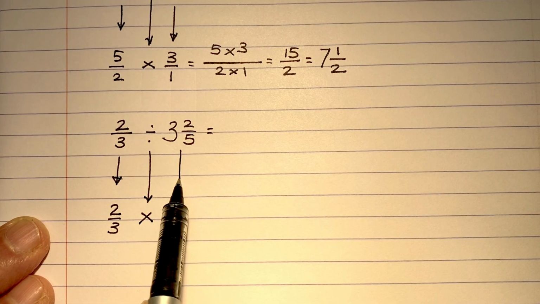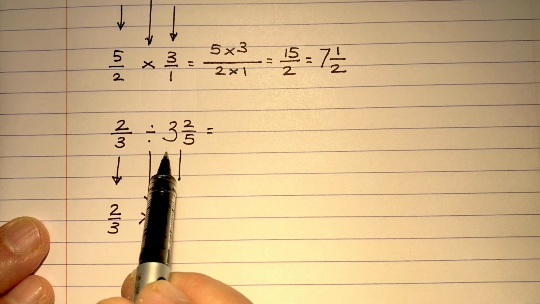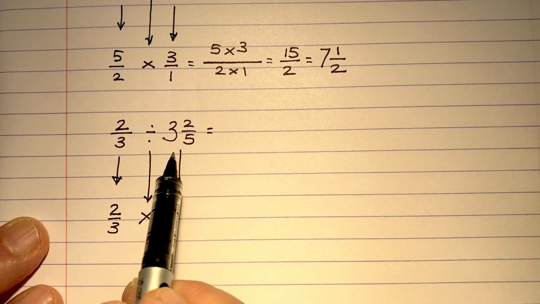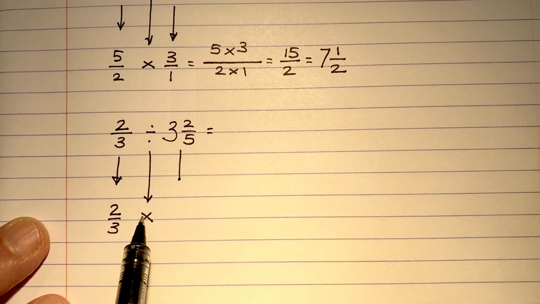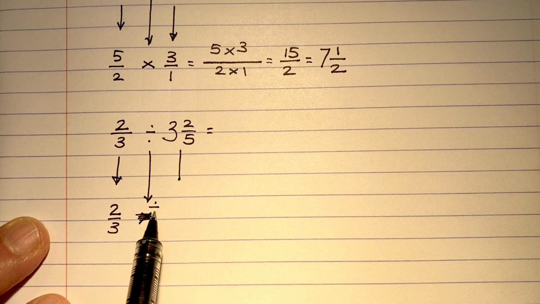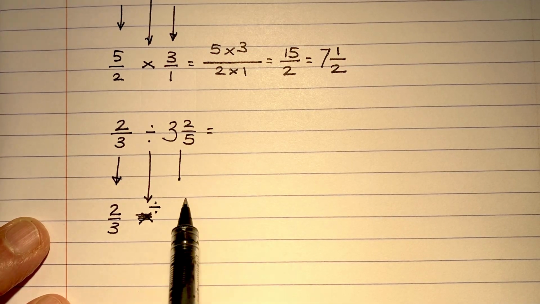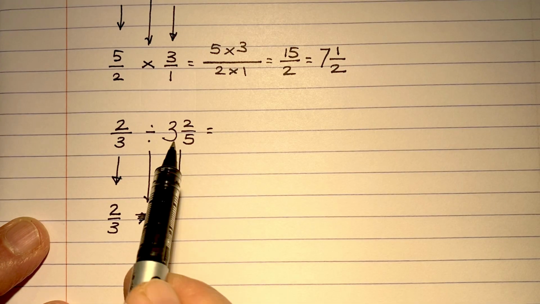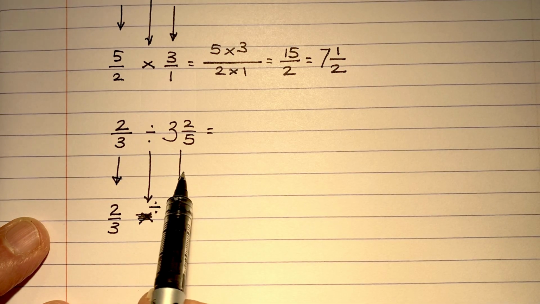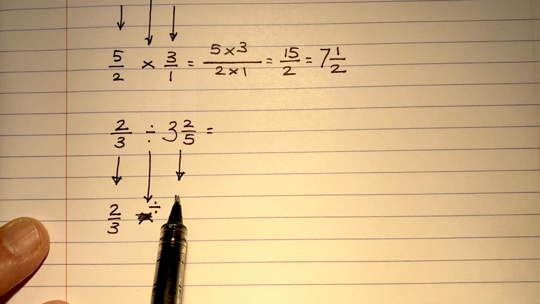Flip. But we can't flip yet because I have not made this into a mixed number yet. So in this case, it's still going to be divide. I did that on purpose. So when you get here, you're not ready to divide. So here, 3 times 5, 15. Add 2, 17/5.